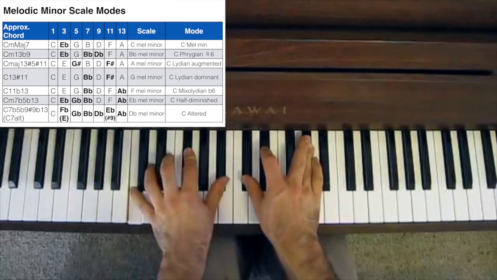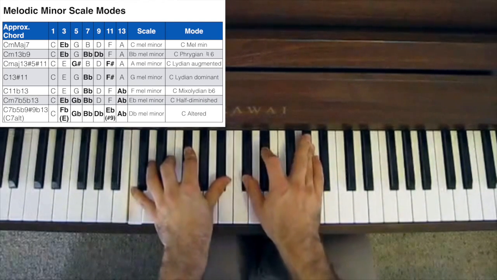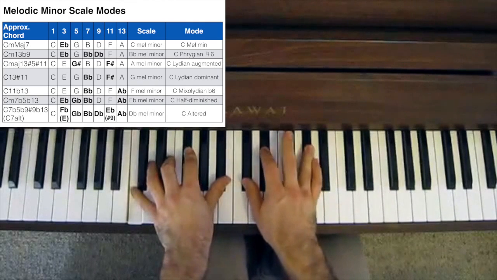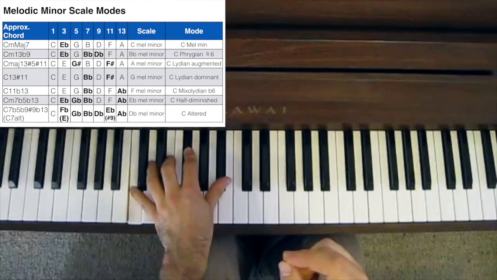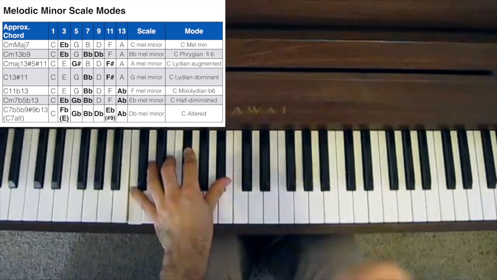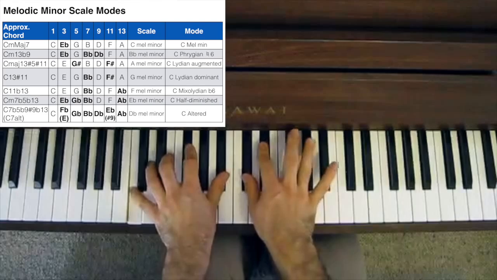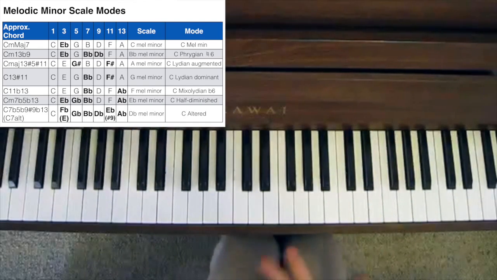And actually the E that I'm playing down here, from the point of view of the D flat melodic minor, which is the scale that we're in, that's actually an F flat. So we're playing C, F flat, G flat, B flat, D flat, E flat, and A flat. And as I just mentioned, that's in the key of D flat melodic minor.